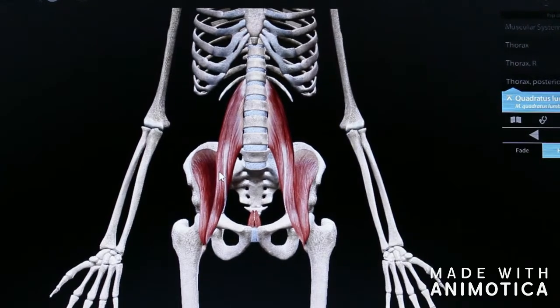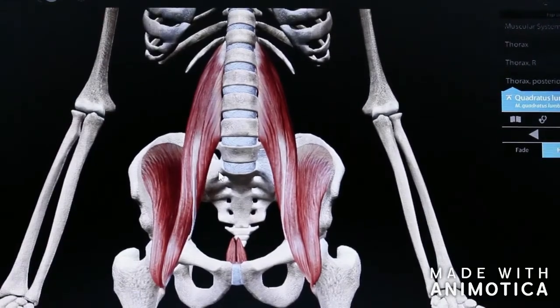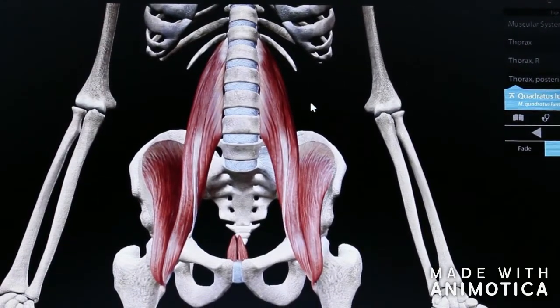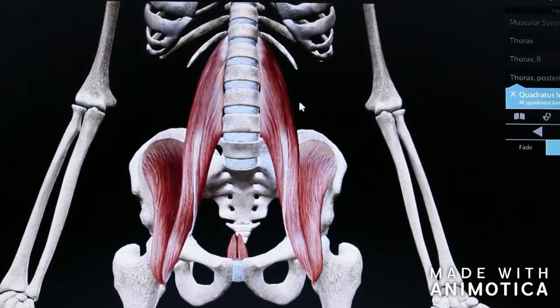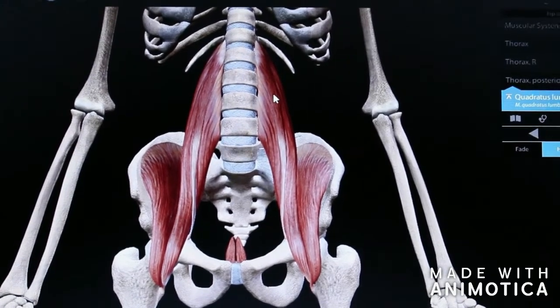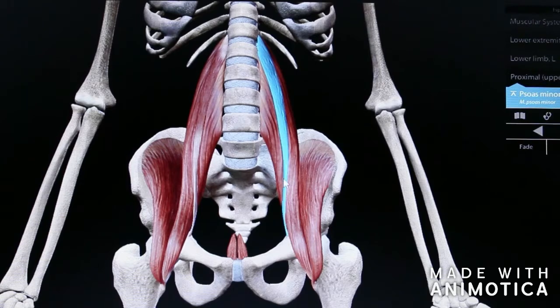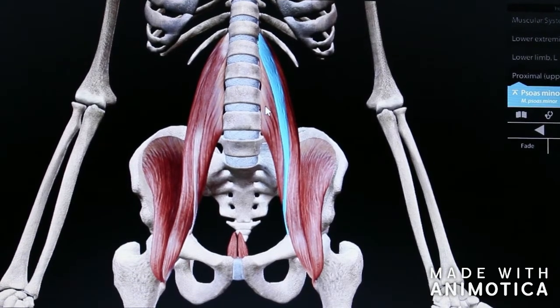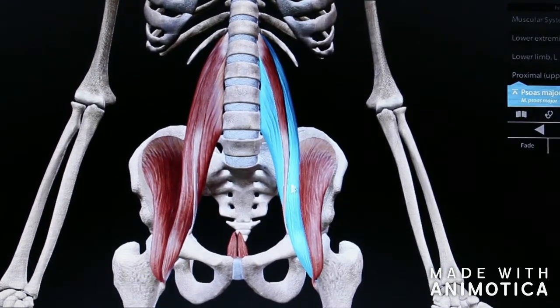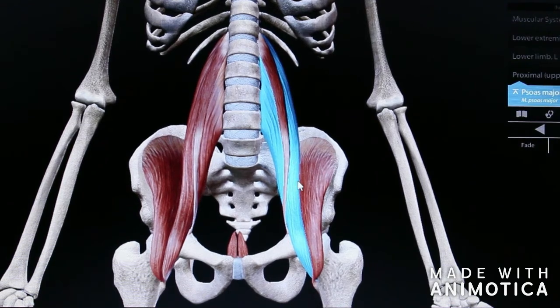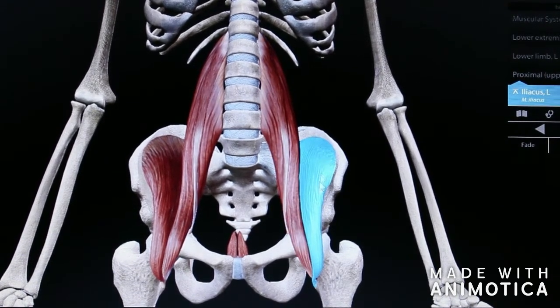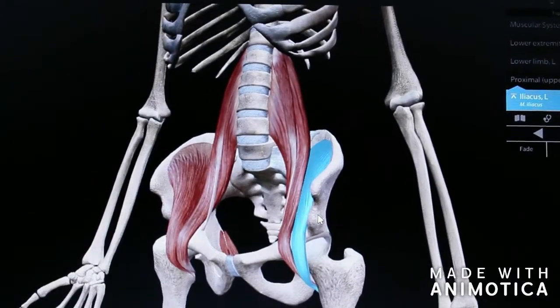Now, if we zoom in, to get you a better view here, the hip flexors are comprised of 3 muscles. The psoas minor, which is this thin strip here, the psoas major, which is this strip here behind it, and the iliacus, which is this bowl-like muscle.